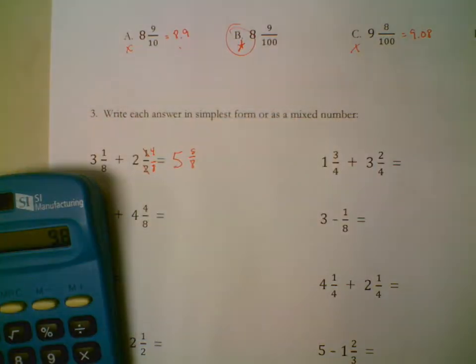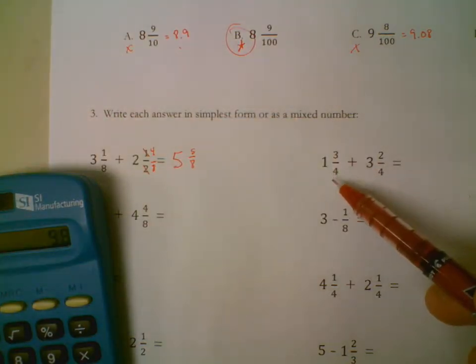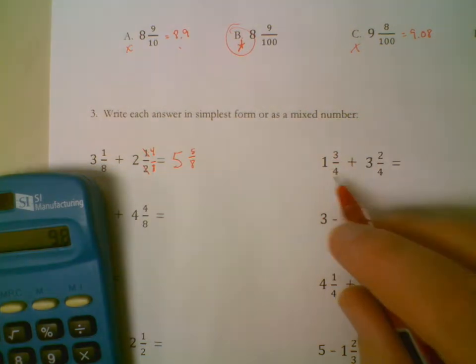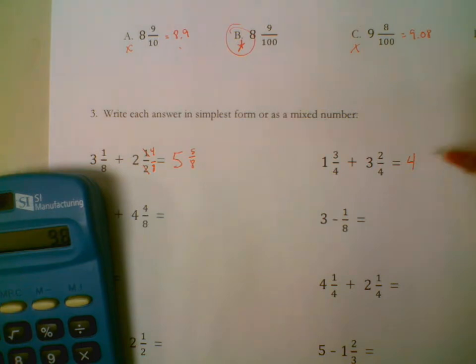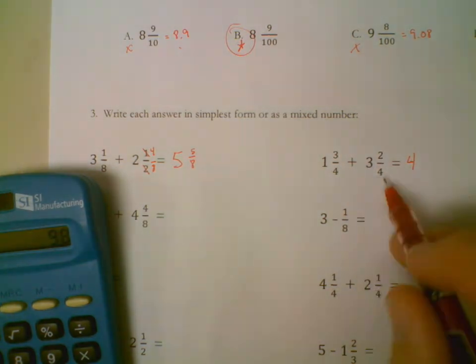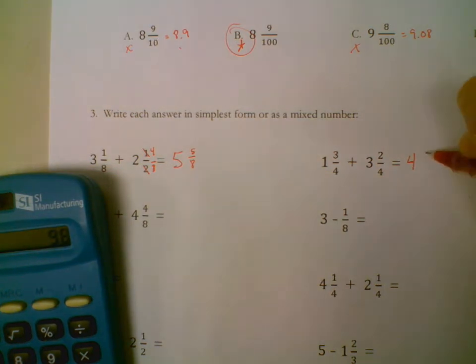Let's do this over here. 1 3/4 plus 3 2/4. Well, let's see, 1 plus 3, it's a big 4. 4 whole pizzas. 3/4 plus 2/4. Well, I have common denominators, so I can add those up. And the common denominator stays the same.